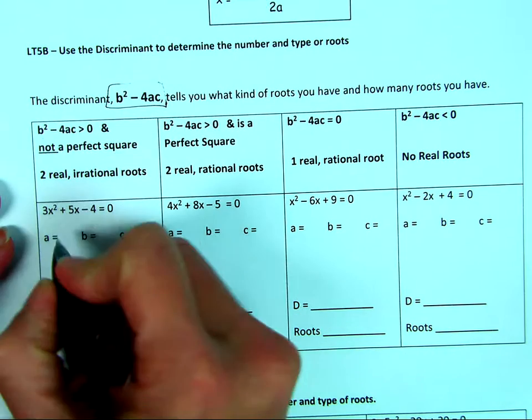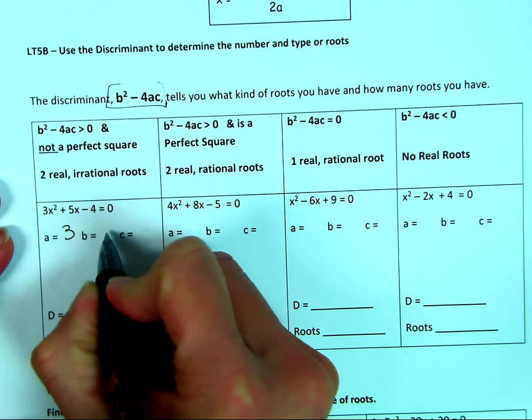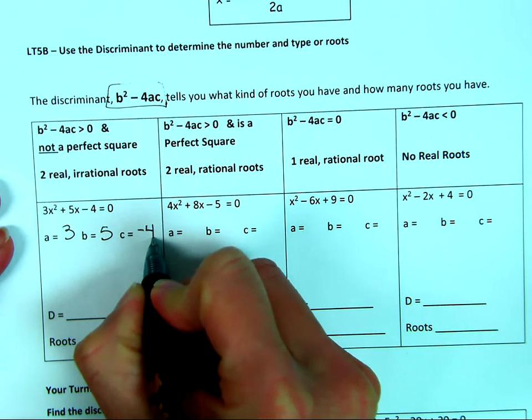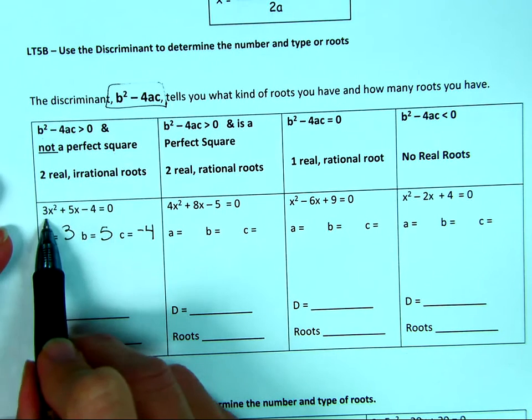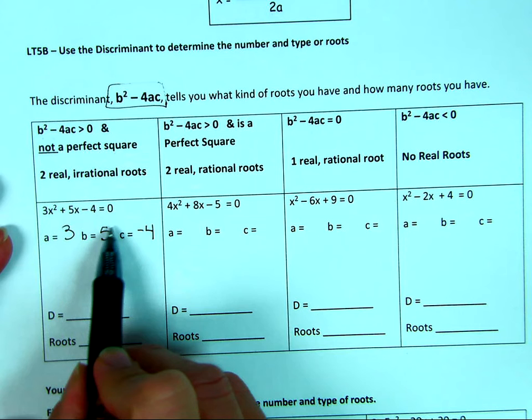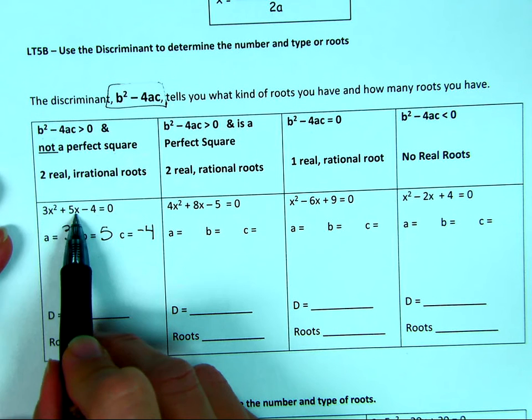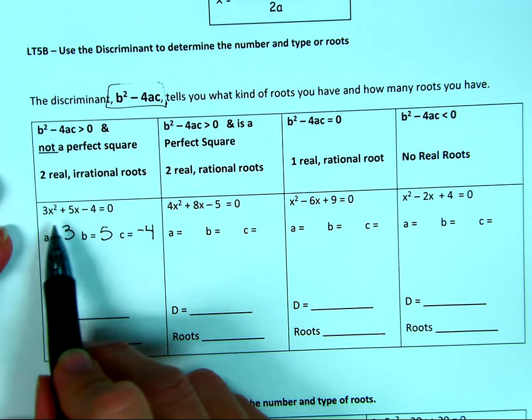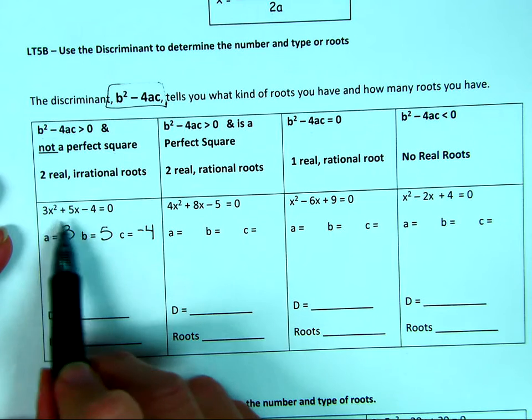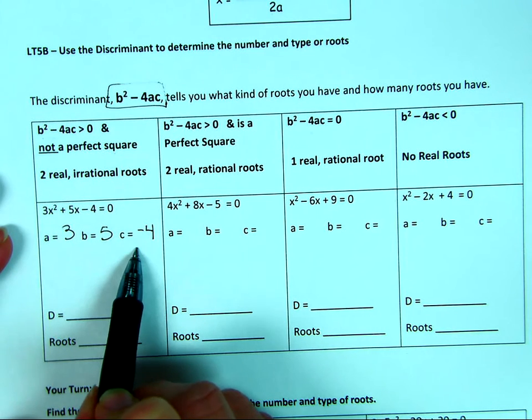So here's an example. We have a is 3, b is 5, c is negative 4. Now, in a real problem, you want to watch out. If it's not in standard form, you might have to move things from one side to find your a, b, and c. It's not just whatever's in front of x if x is on the opposite side of x squared. So make sure you're careful and get it in standard form before you find your a, b, and c.